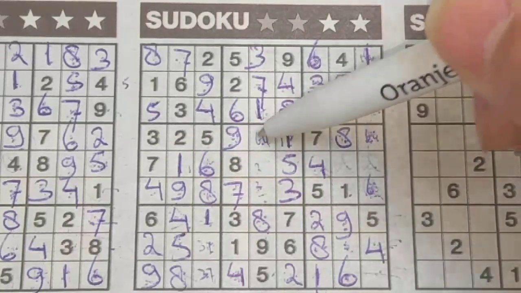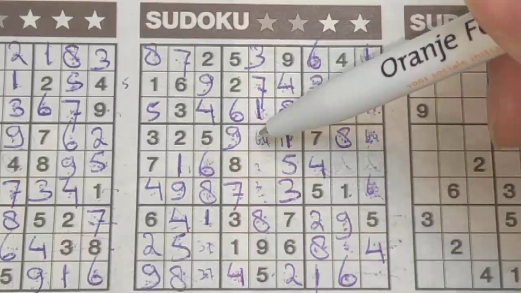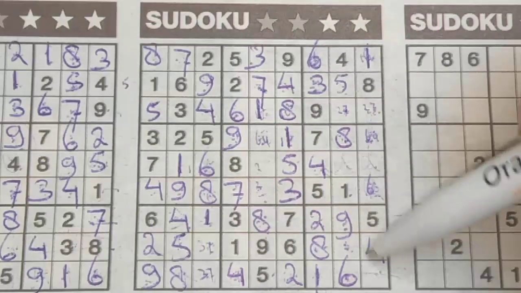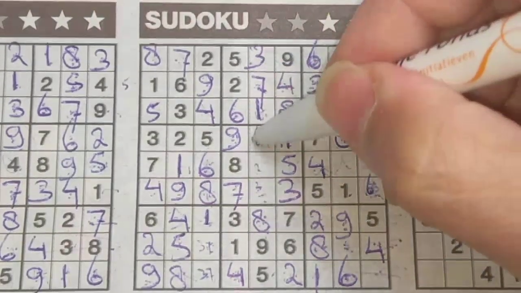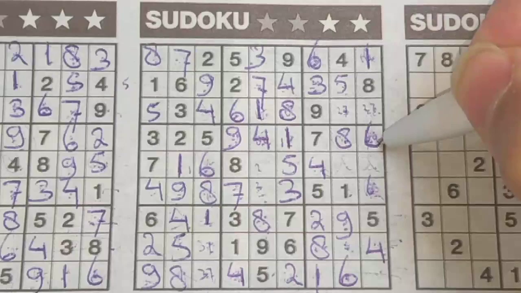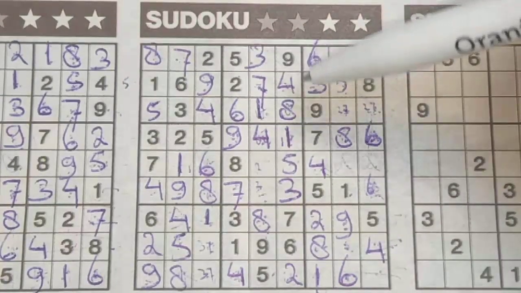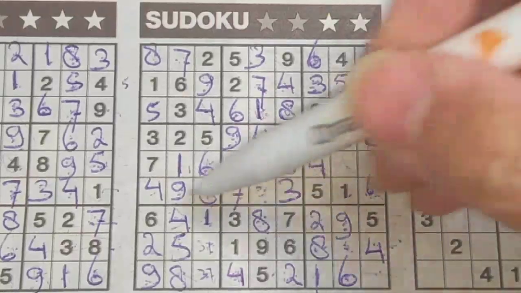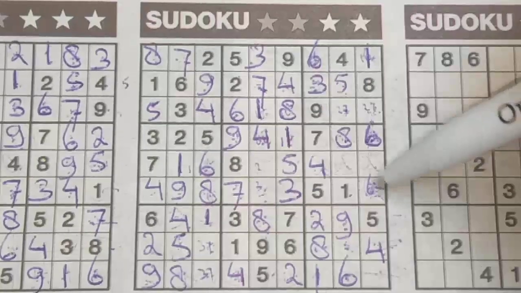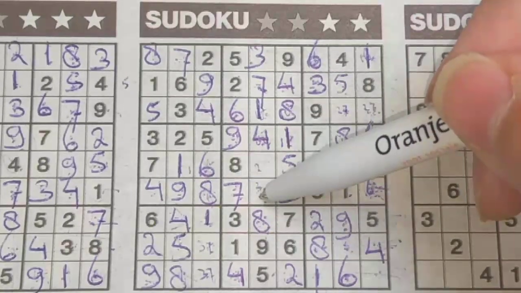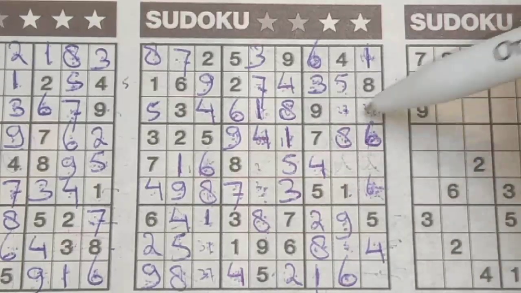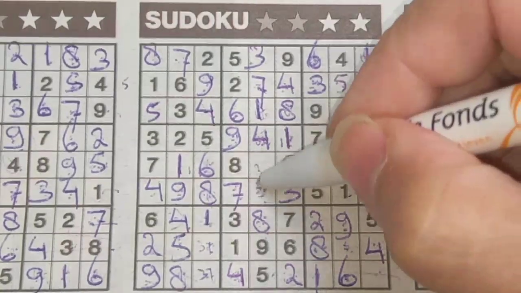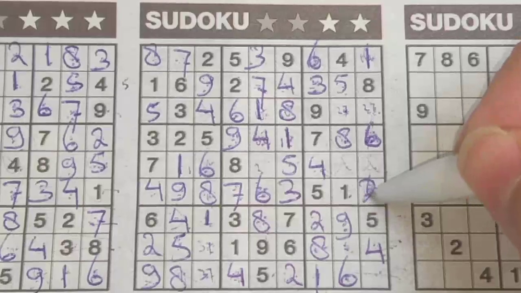2 missing numbers here for the number 6 and 4. We have a 4 here, so no 4 there. 4 should be here, and the 6 goes there. 2 missing numbers here in this row for the numbers 2 and 6. 2 and 6. We have a 6 here, no 6 there. 6 should be here, and the 2 goes there.